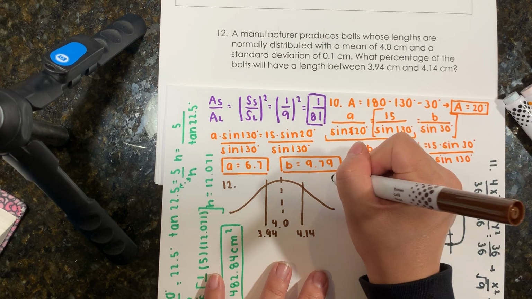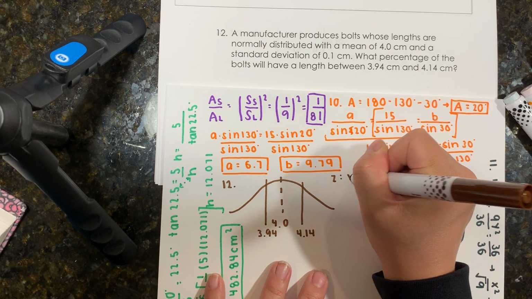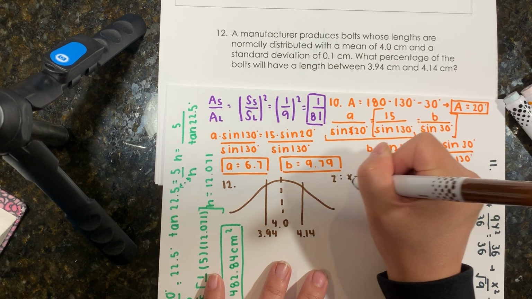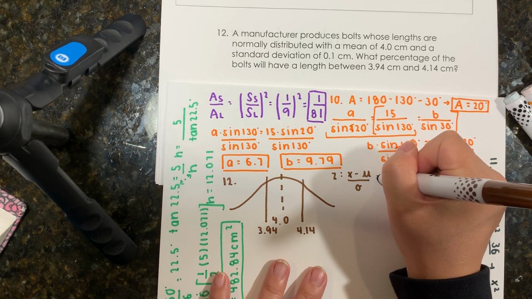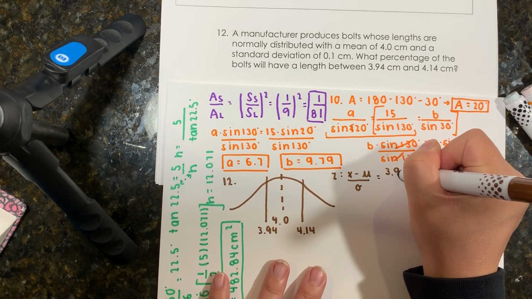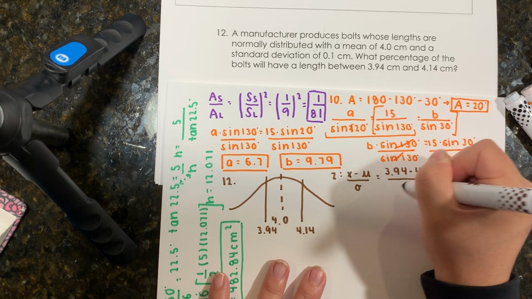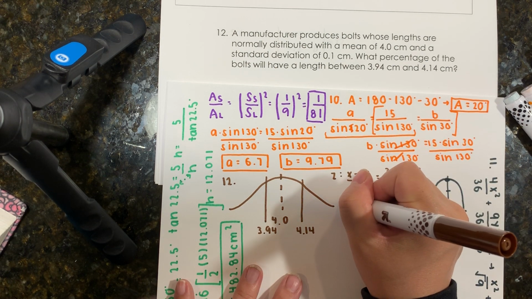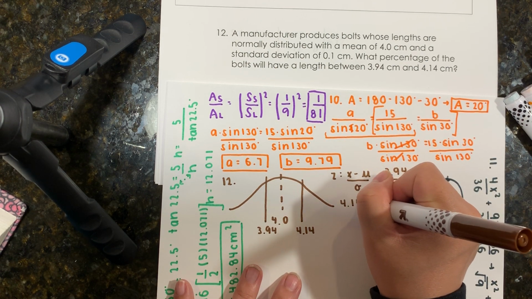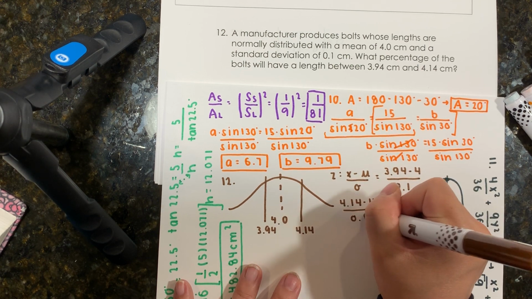I have to calculate the z-score for both of them, which would be x minus the mean divided by the standard deviation. So our x is going to be 3.94 minus 4 divided by 0.1. For the other one, it's going to be 4.14 minus 4 divided by 0.1.